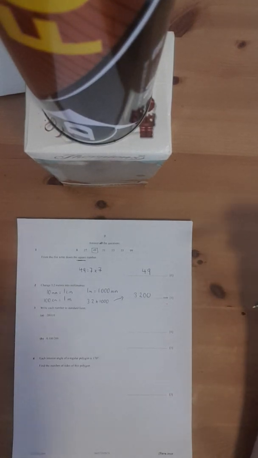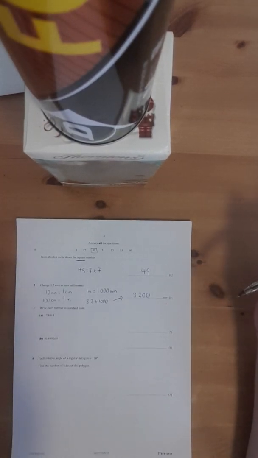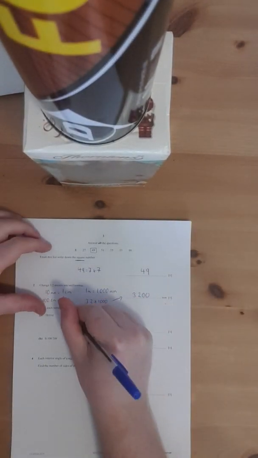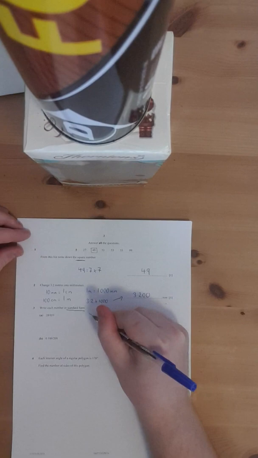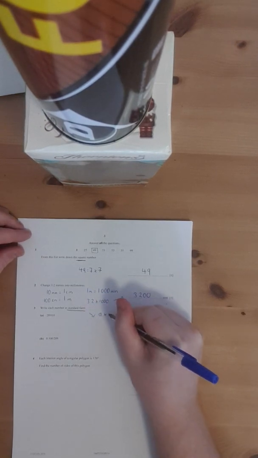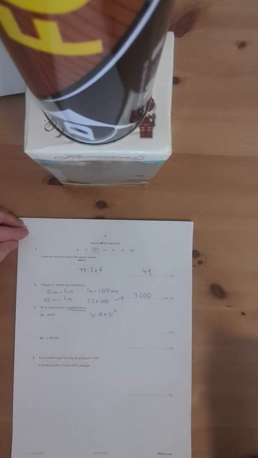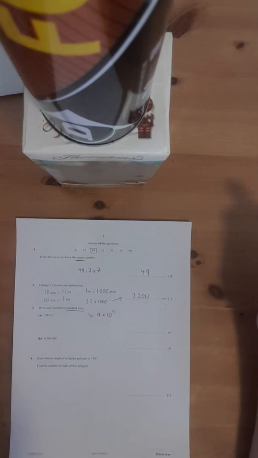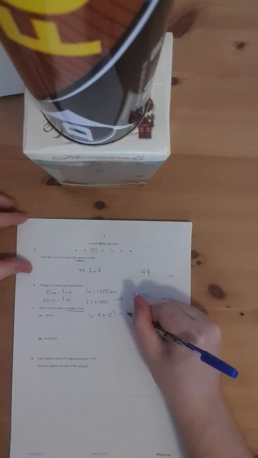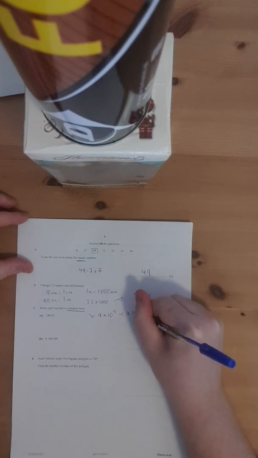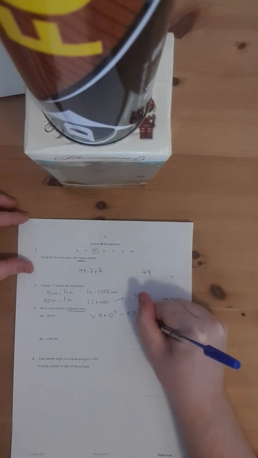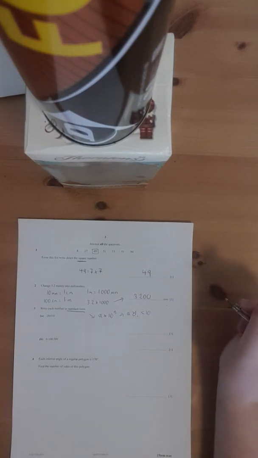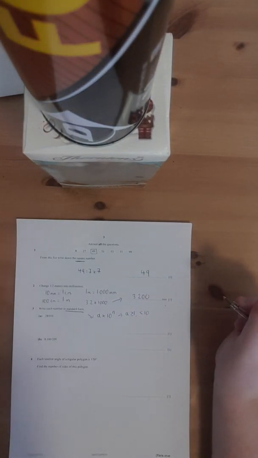All good so far. These questions are nice warm-up questions. Remember, standard form for our question 3. Standard form means that it's in the format of a times 10 to the power of n. So that's what standard form or scientific notation means. And remember that a needs to be greater than or equal to 1, but less than 10. So it can be 1, but it's not allowed to be 10.